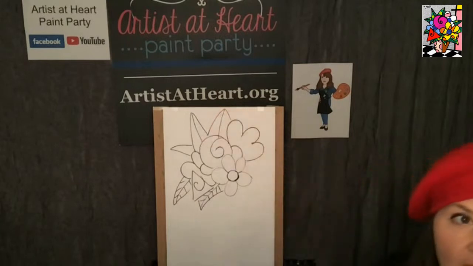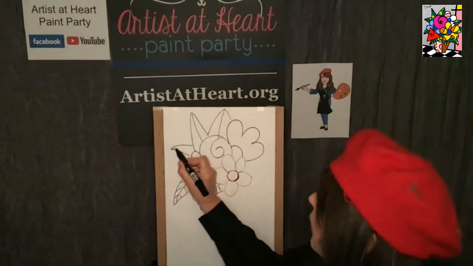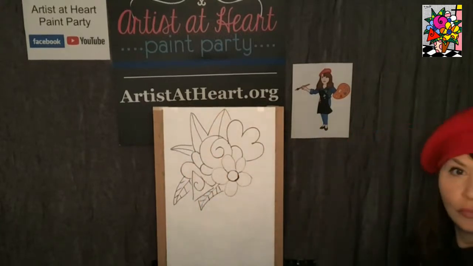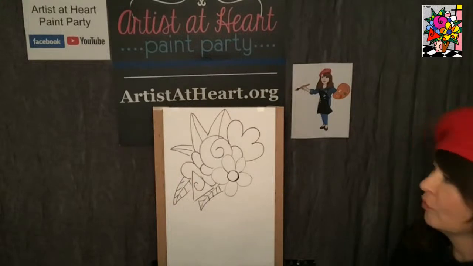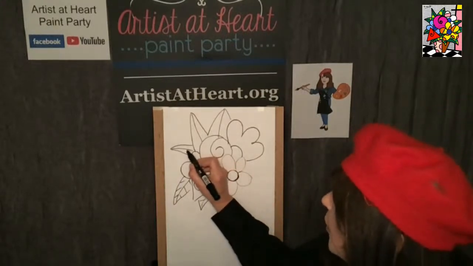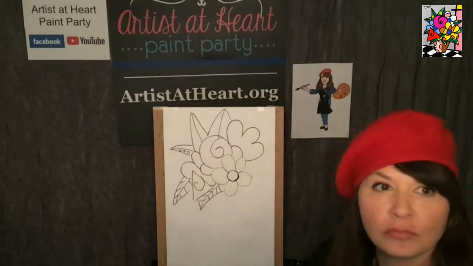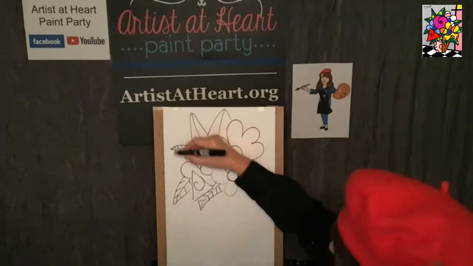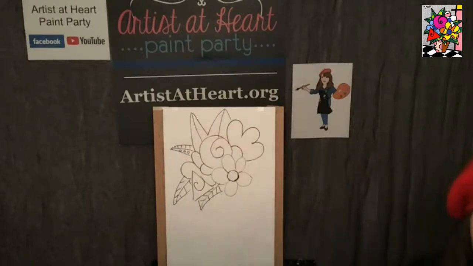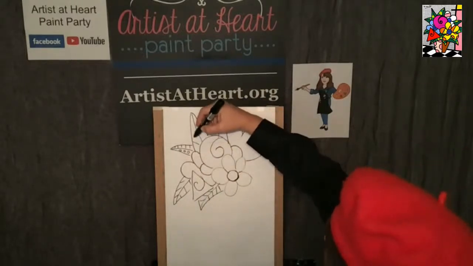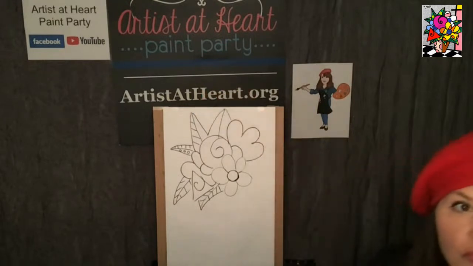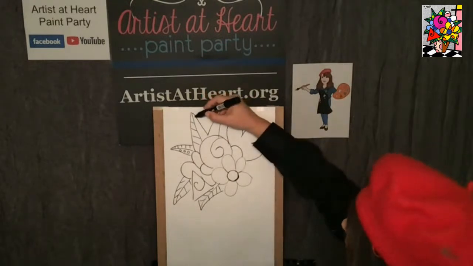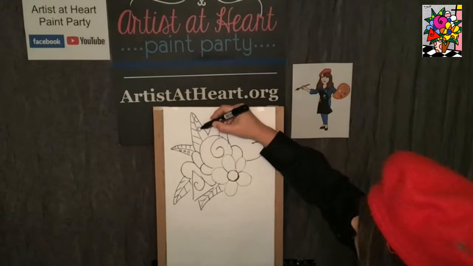I'm just making these kind of wild looking leaves right here. Maybe I put some baby polka dots in there. What do you think? Some lines. How about some diagonal lines? Or some polka dots, and you can even make them so they're going off the leaf.